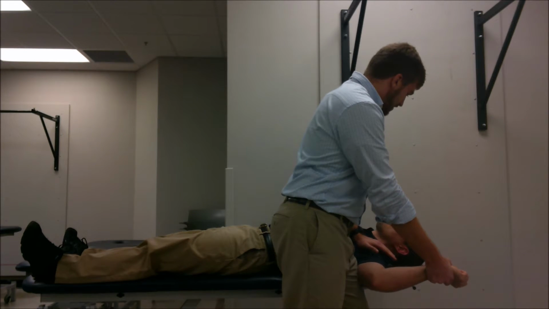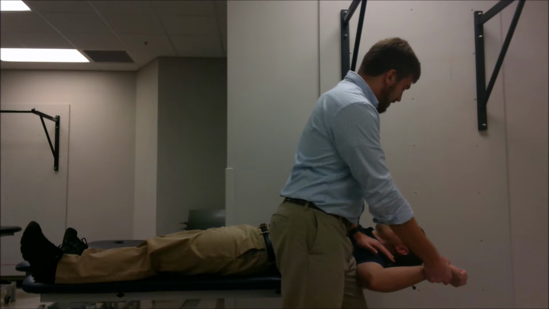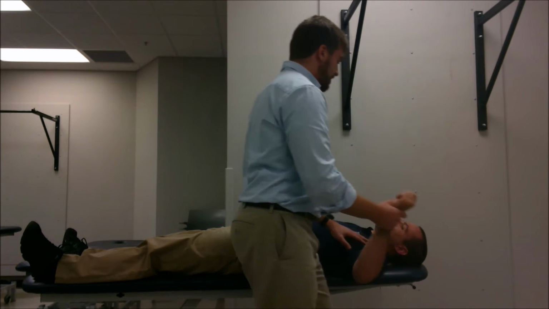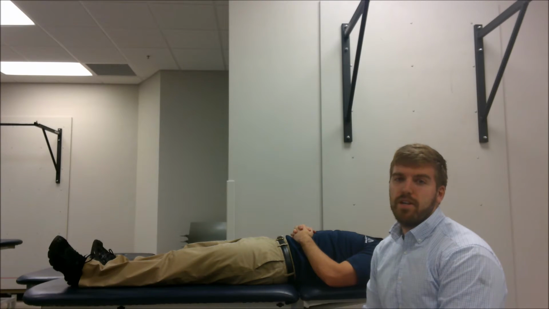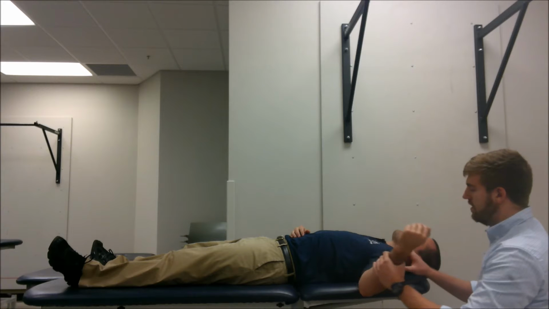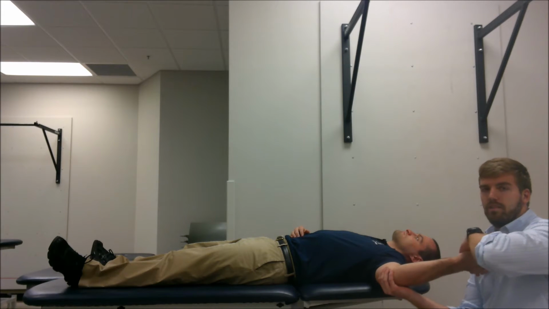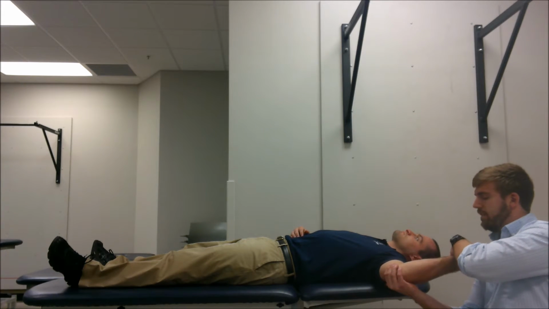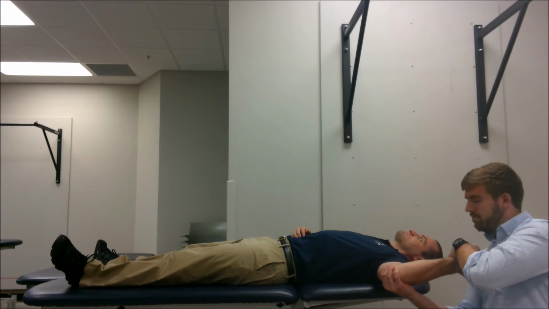All right, I'm gonna let go of your shoulder now. All right. I will demonstrate the biceps load test. Push against my, wait, there we go. Now push against my hand. Push, push, push, relax.